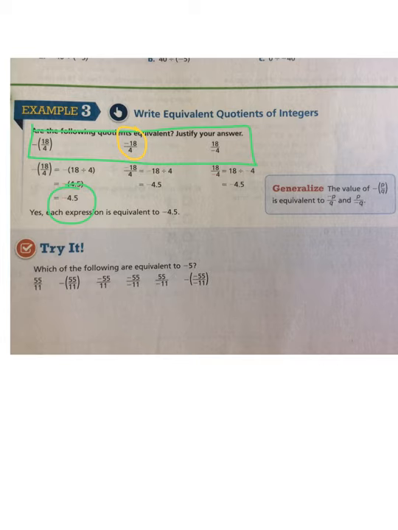Remember, opposite signs, a negative and a positive, is going to give you a negative answer. Or, last but not least, I could have the negative in my denominator. So my 18 is positive, my 4 is negative, still opposite signs, still a negative answer.